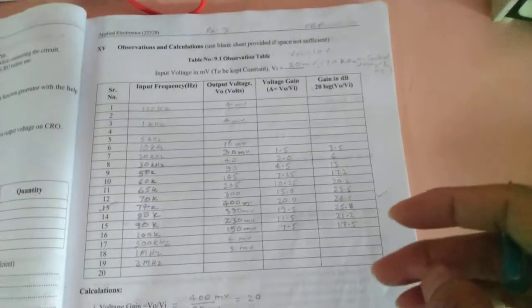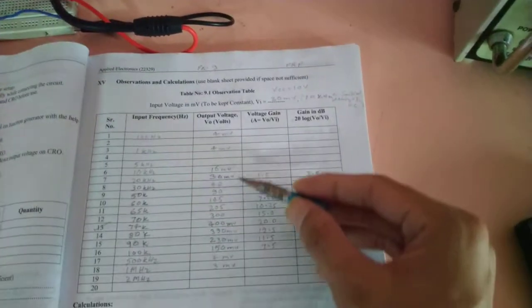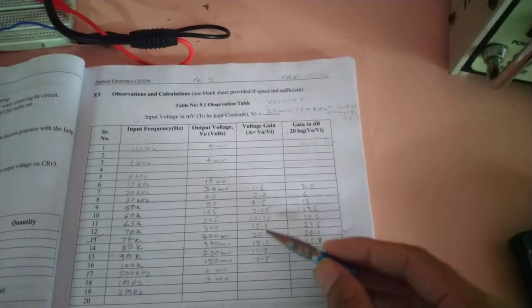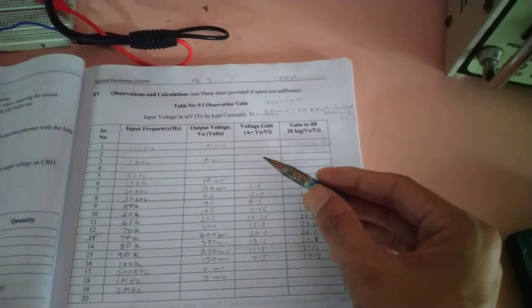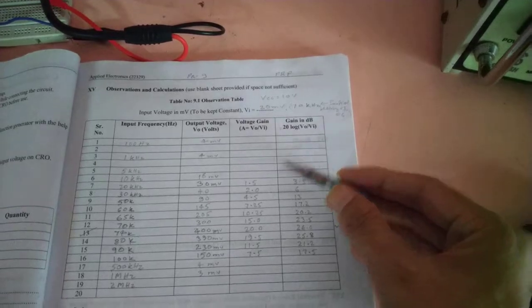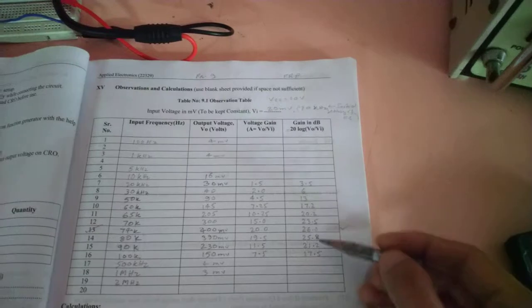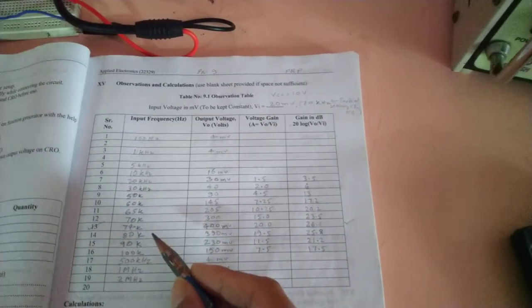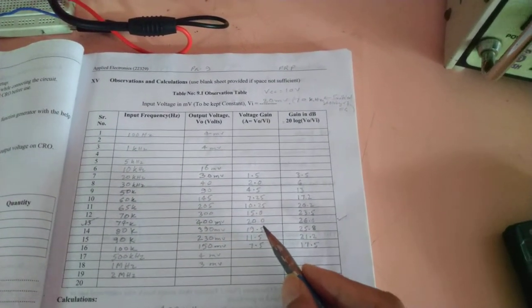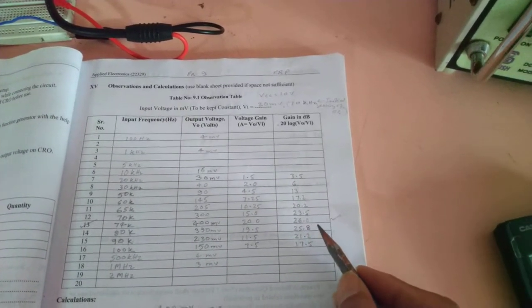So we have taken readings of the output of the tuned tank circuit at different frequencies. These are the outputs observed, and we converted them into the voltage gain as V out upon V in, and this voltage gain is further converted into dB. For 74 kilohertz we are getting 400 millivolt output, that is 20 times the input, and in terms of dB it is 26 dB.